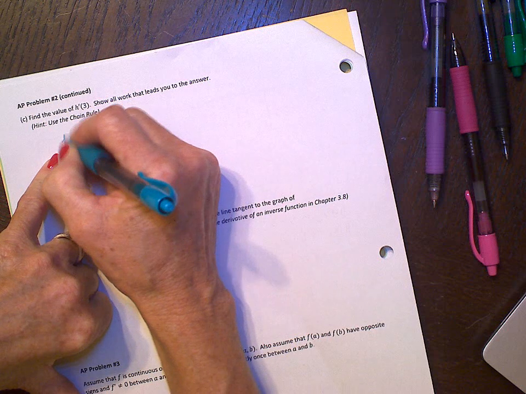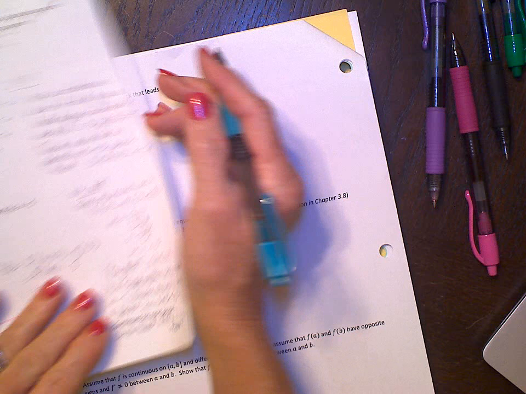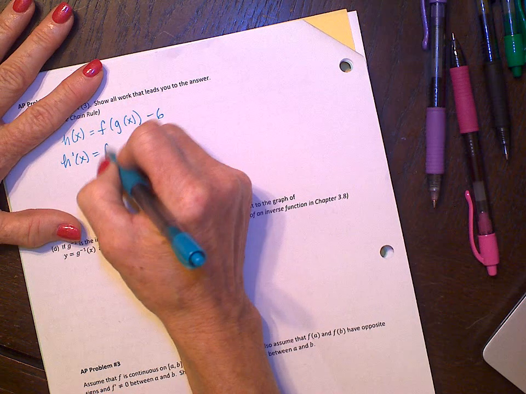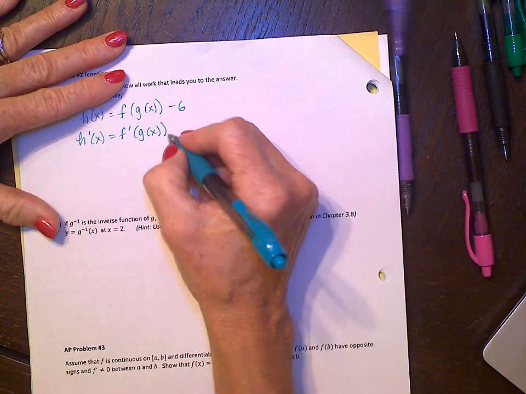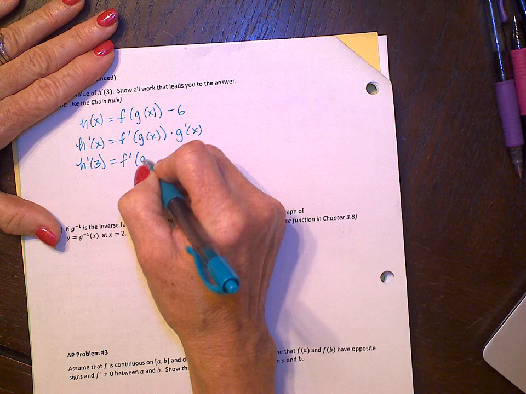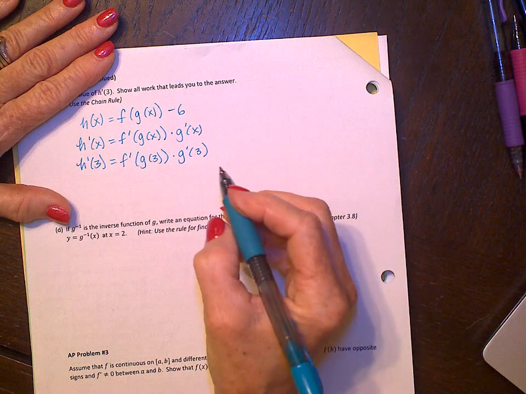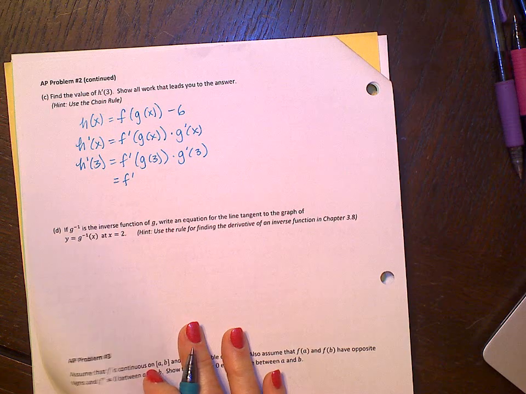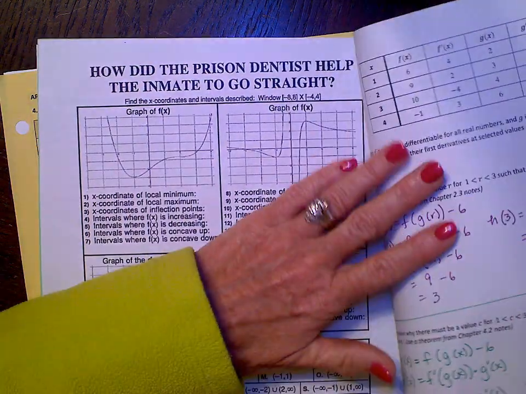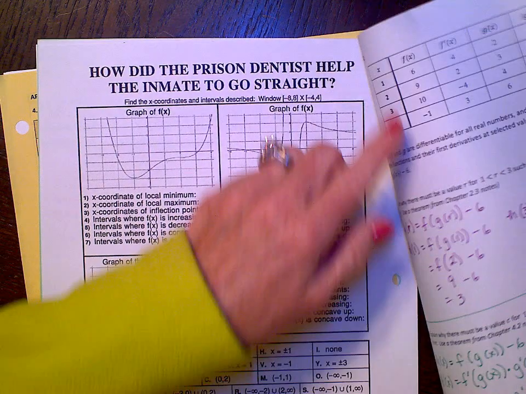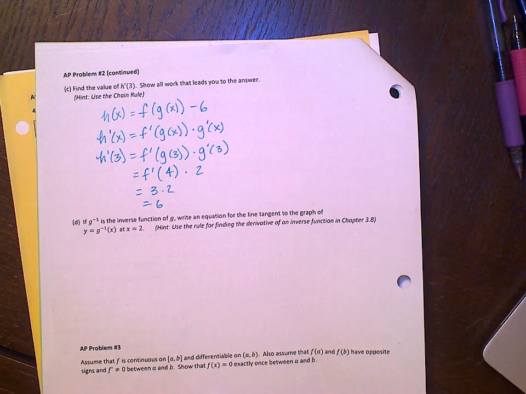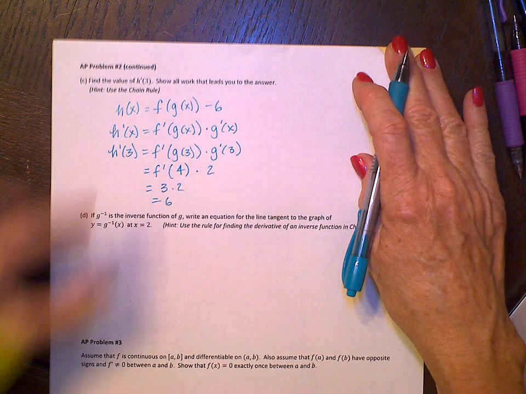So we want h. h was f of g of x minus 6. h prime is f prime of g of x times g prime of x minus 0. So now h prime of 3 is f prime of g of 3 times g prime of 3. g of 3 was 4, times g prime of 3, which is 2, and f prime of 4 was 3. 3 times 2 is 6. Sorry about all the page flipping there. I just rewrote it. I wanted to have that answer in the correct space.